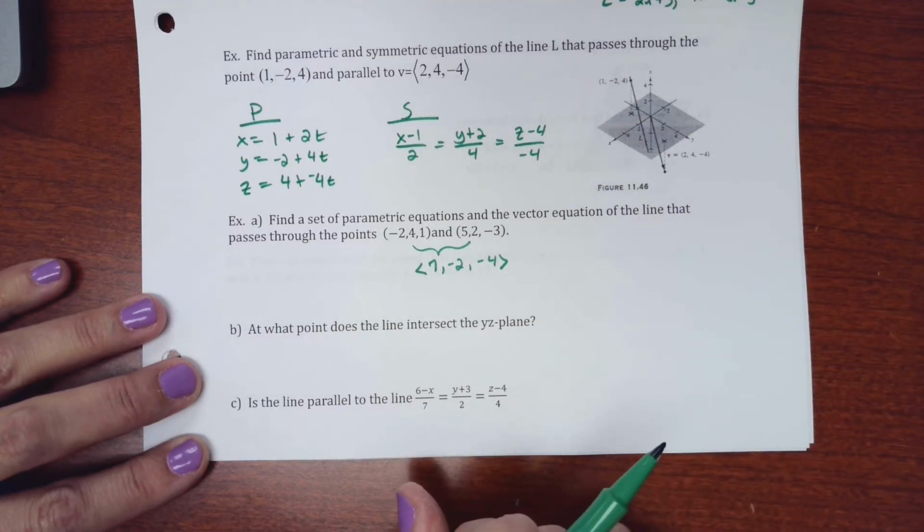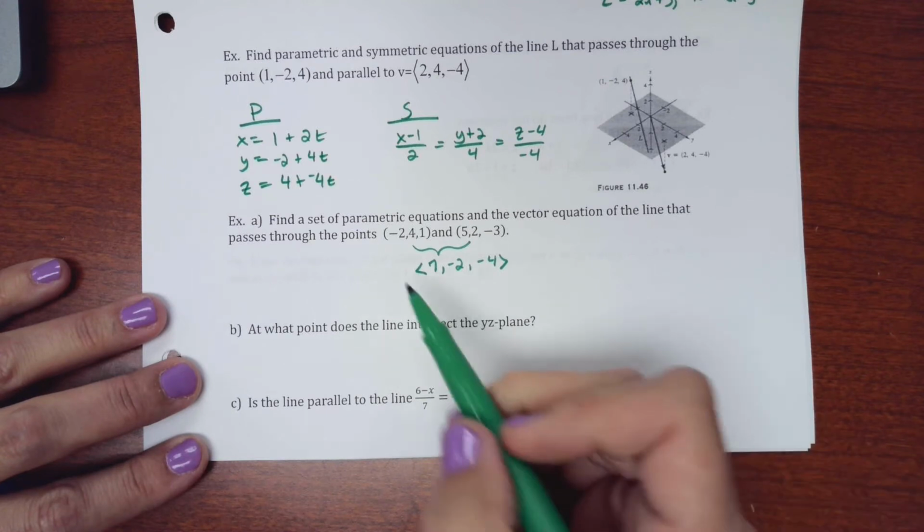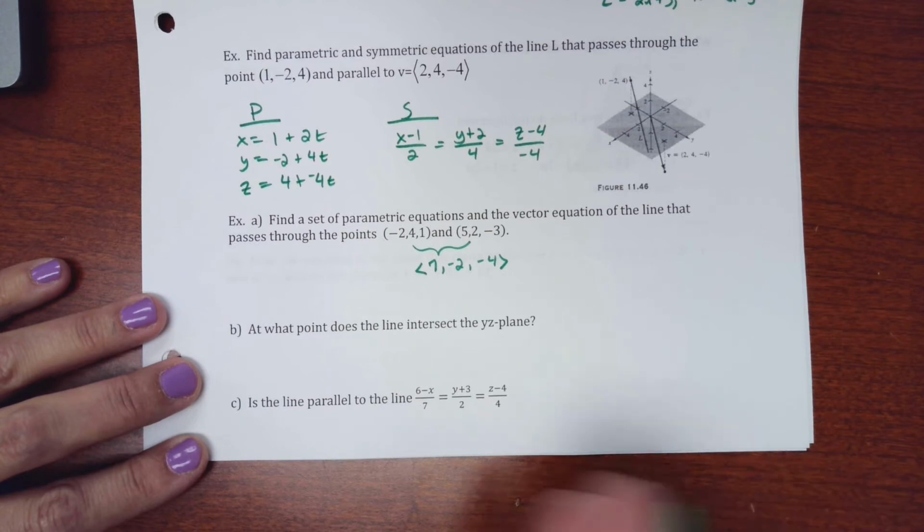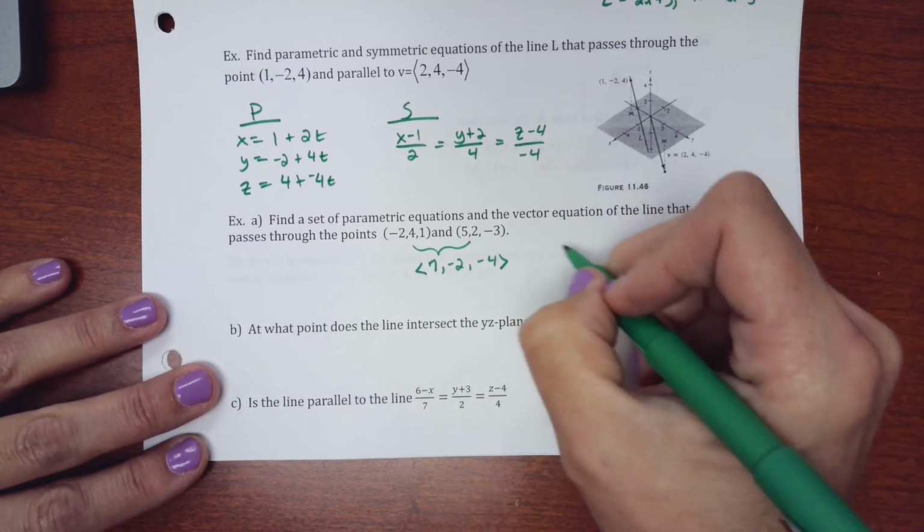And now this is the part where it gets annoying, and where in the back of the book, if you look at an answer, I mean, you could use this point, and maybe I use that one. So like, you know, you're both right, it's just you're not going to notice it. So we're going to do parametric equations.